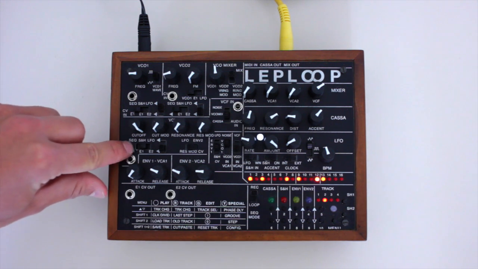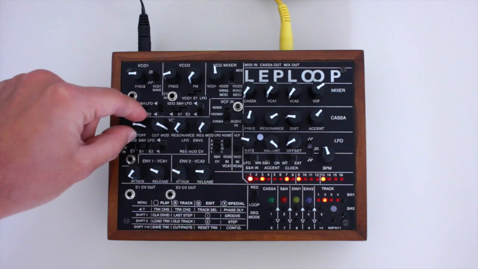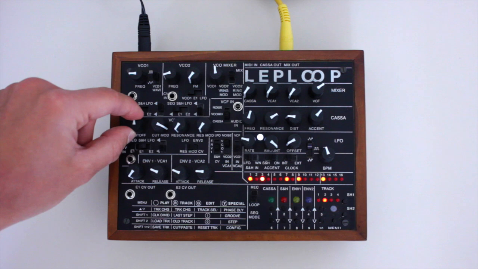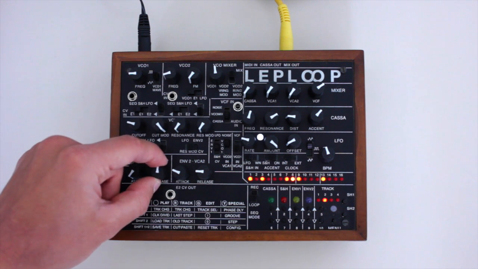I've entered a pattern in the first envelope sequencer and set the envelope to modulate the filter cutoff frequency. Like this, the envelope opens up the filter on each step, letting the sound pass through while adding the filter's audio characteristics.